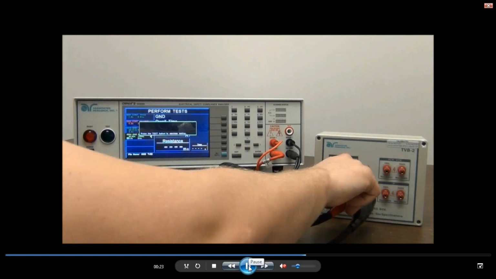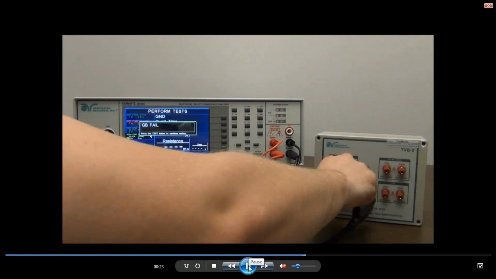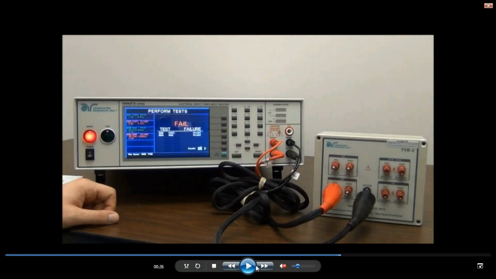And then we're going to do a quick ground bond fail check. Okay, I've got to go back a little and make sure you can see these numbers.